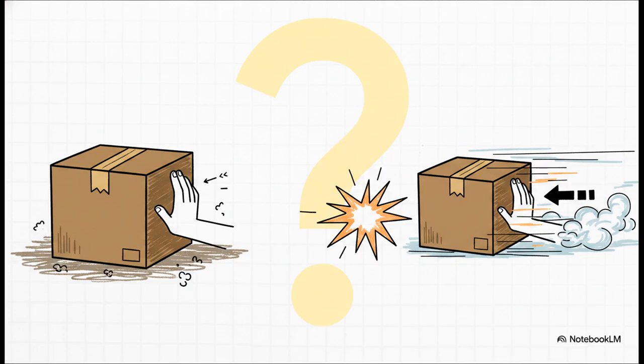You know that feeling, right? You're trying to push some heavy piece of furniture across the room. You push, and nothing. You push a little harder, still nothing. Then, all of a sudden, it just breaks free and lurches forward. Well, today, we're going to dig into the physics behind that exact breakaway moment.